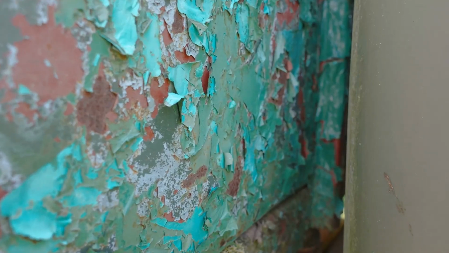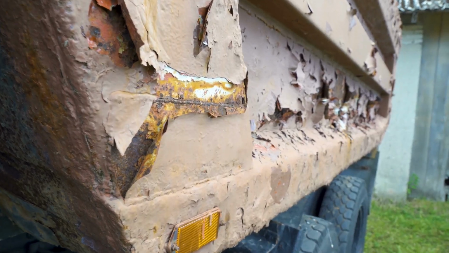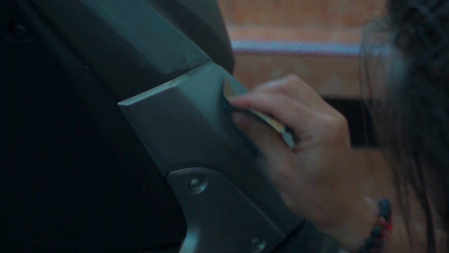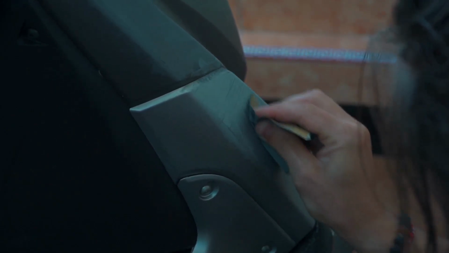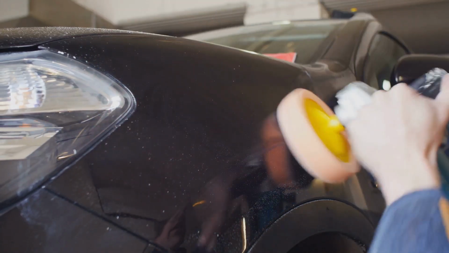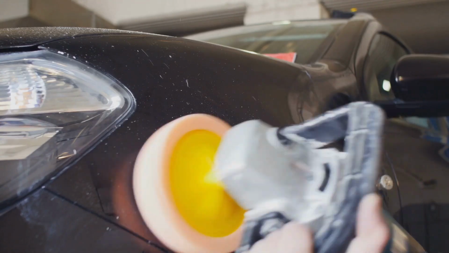Advanced solutions for severe fading. If your paint is badly faded, patchy, or peeling, consider these options. First, wet sanding for heavily oxidized paint. This uses fine grit sandpaper somewhere between 1,500 and 3,000 grit to level the surface. It requires machine polishing afterward and is best done by professionals to avoid removing too much clear coat.